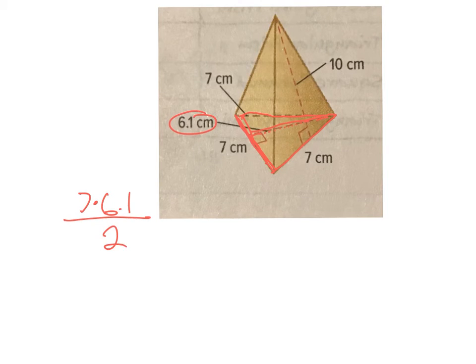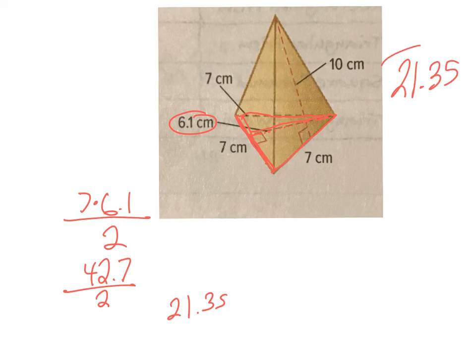So let's do it. 7 times 6.1 equals 42.7. Divide that by 2, you get 21.35. So I'm going to put that over here, 21.35. That's the triangle base it sits on.